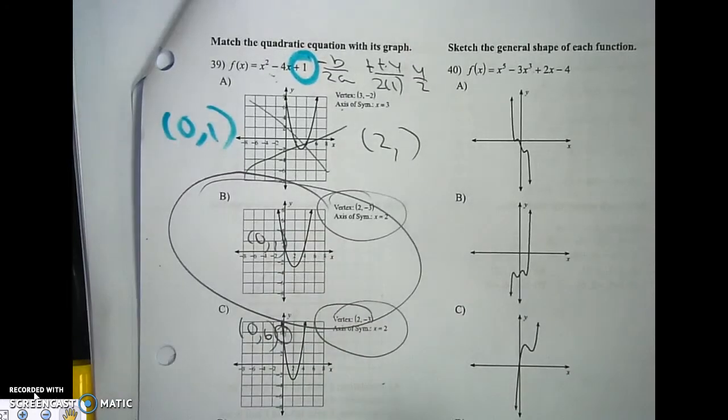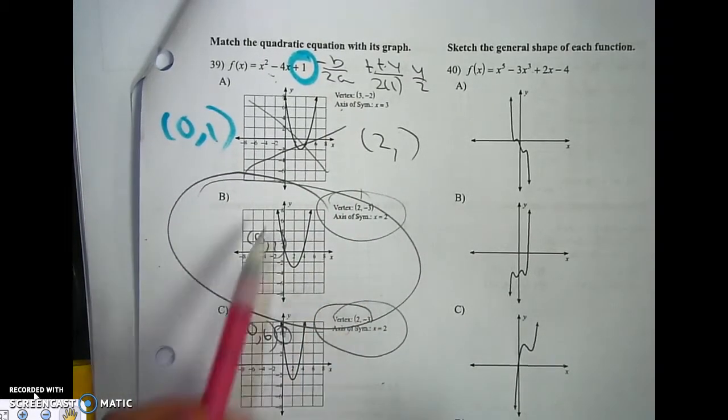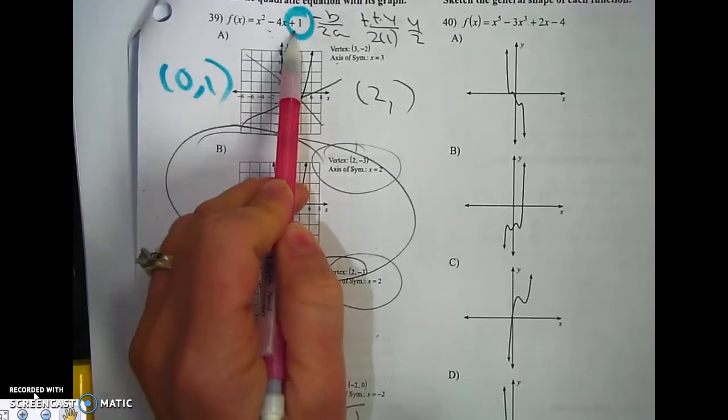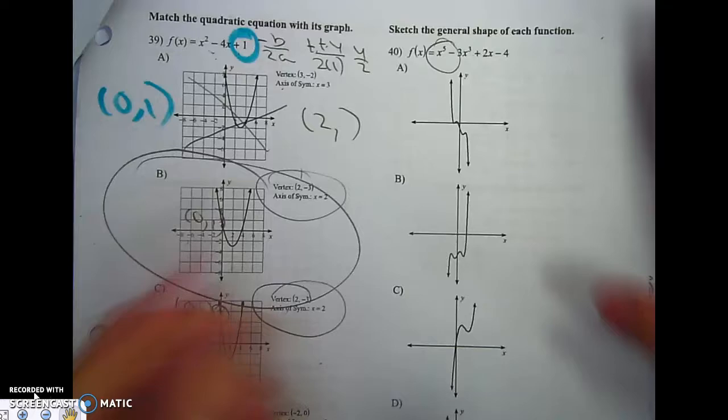So the answer's B. Let me say it again. I found the vertex and the axis of symmetry. It narrowed it down to B and C, so I focused on the y-intercept. Let's jump over to number 40. It's x to the 5th power.